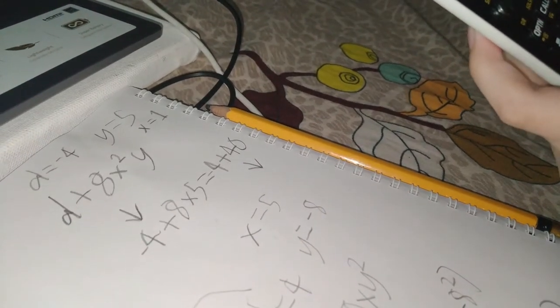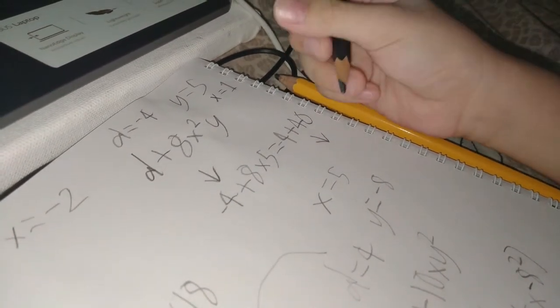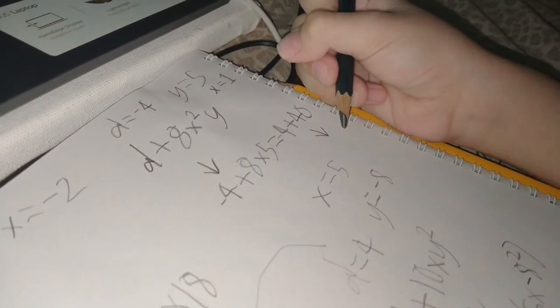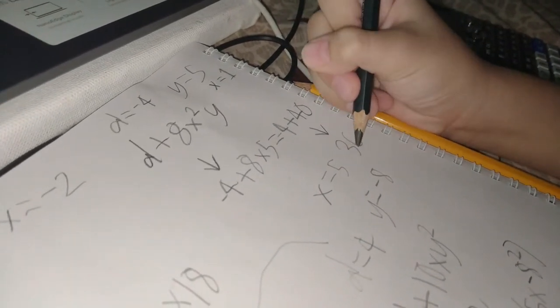So -4 plus 40 is 36. We can exchange the sequence. Oh my gosh, that is so great. Thank you, calculator. Okay, 36.